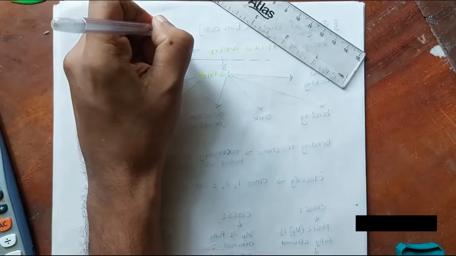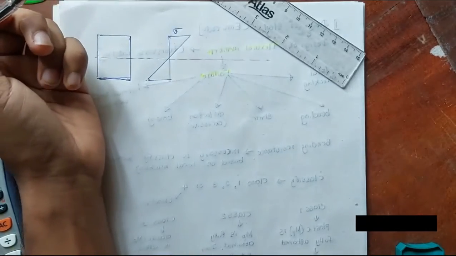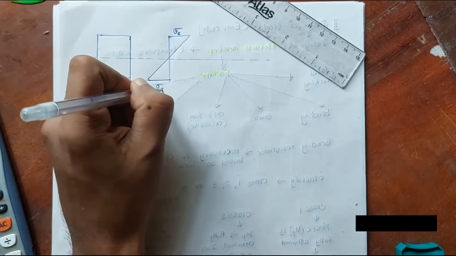So it will have sigma c. So for this case, sigma compression and sigma t are equal, right?